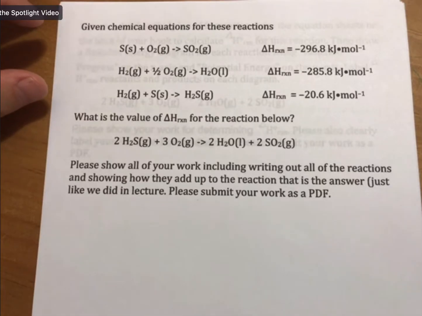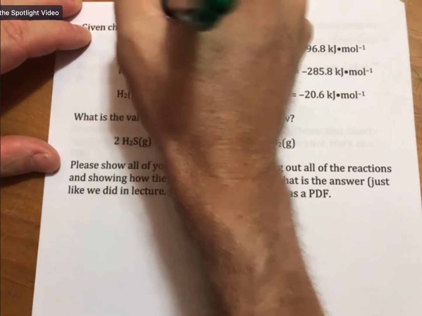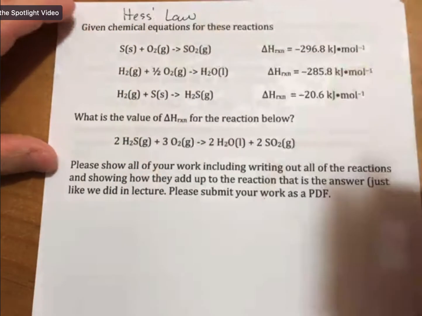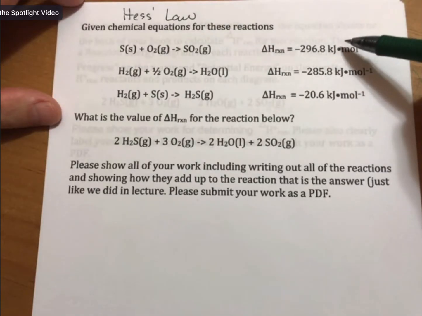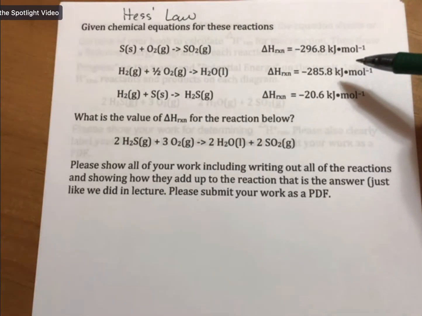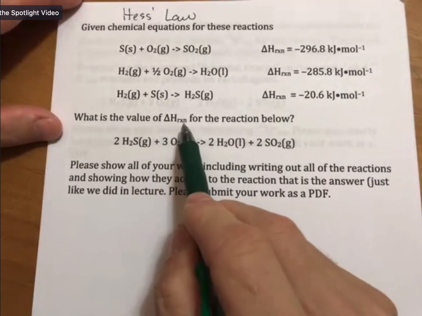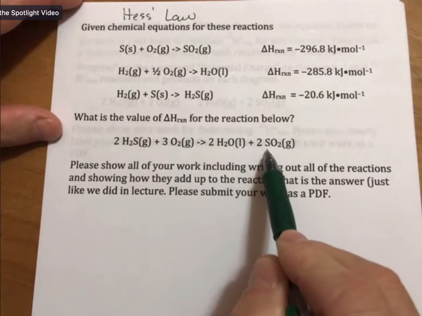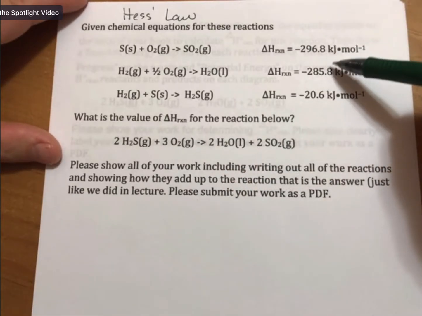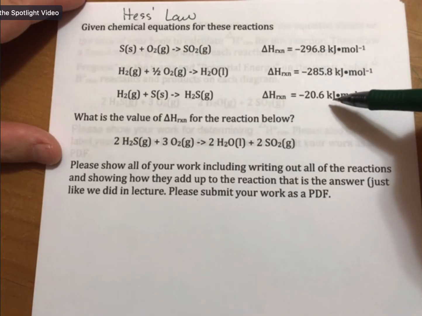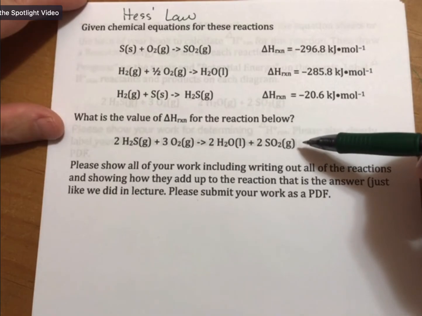This particular problem deals with something called Hess's law. And in this kind of problem, you'll be given information about different reactions. And the question will be, what is the value of delta H reaction for a separate reaction? And the idea is that we use these three reactions to add up to the reaction down here.